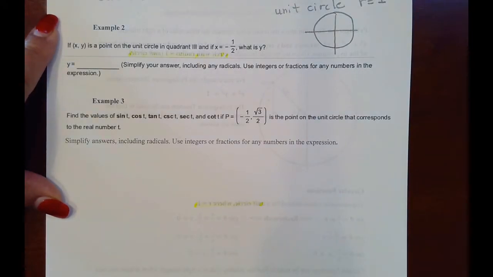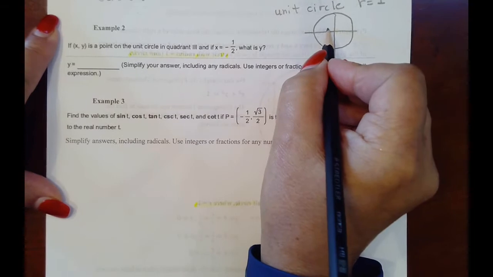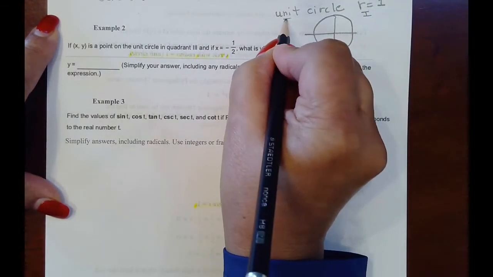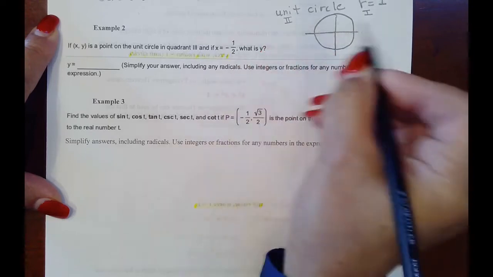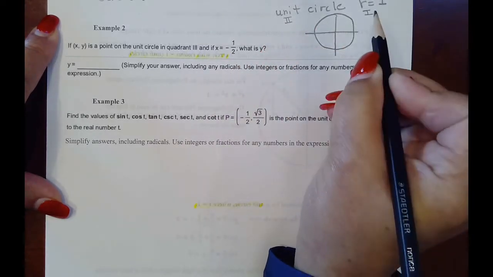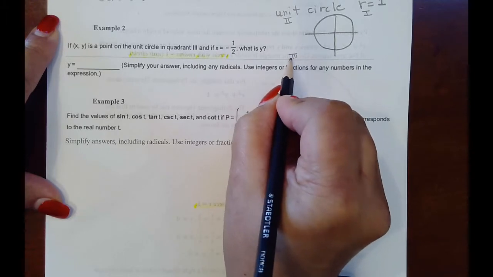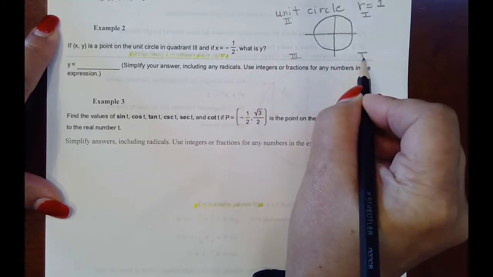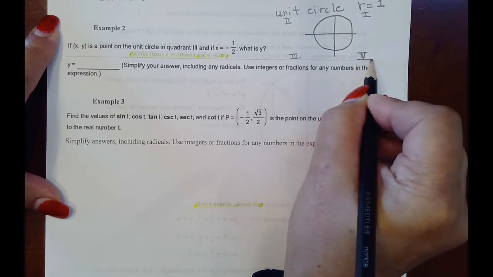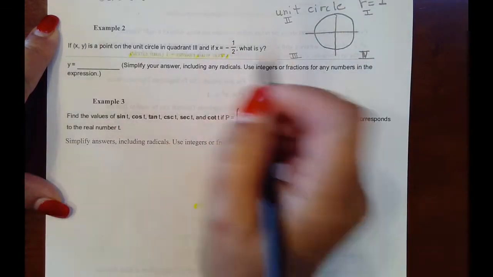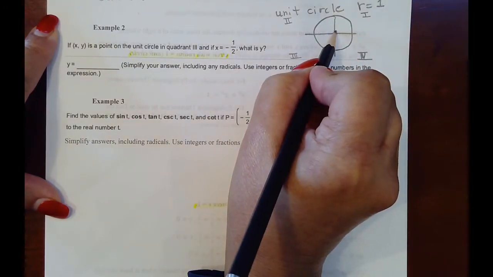And they're asking you if you're over here in quadrant 2, don't forget this is called quadrant 1. This is how the quadrants are labeled, going counterclockwise. This is quadrant 1, quadrant 2, just to remind you, because you'll have to really have a firm grasp of that for many of the types of problems that we are going to be doing. Okay, so it says that you're in quadrant 2, so you're over here.